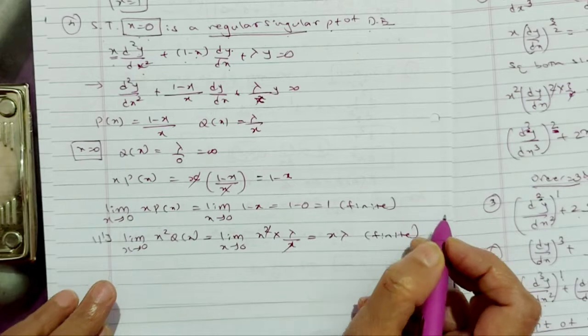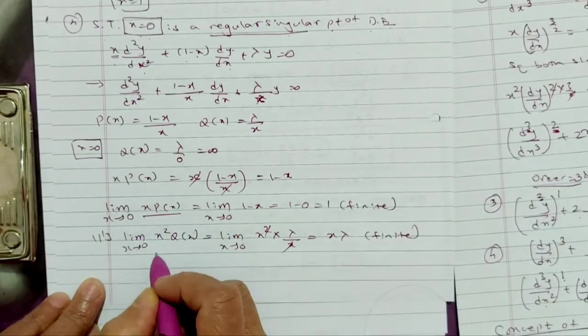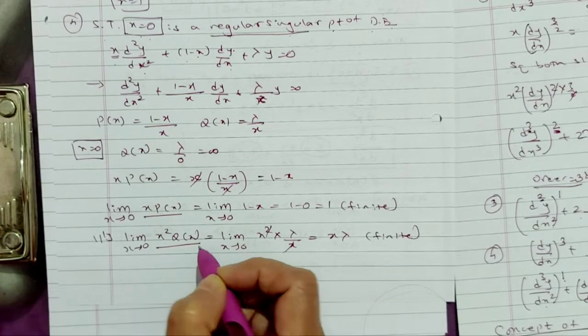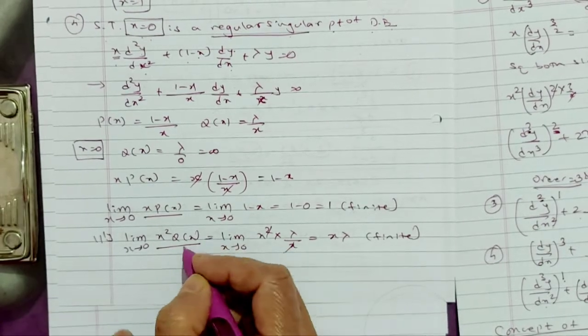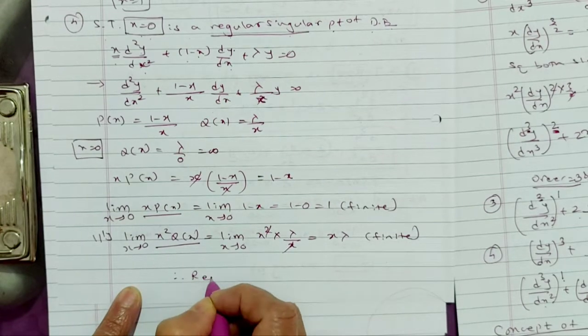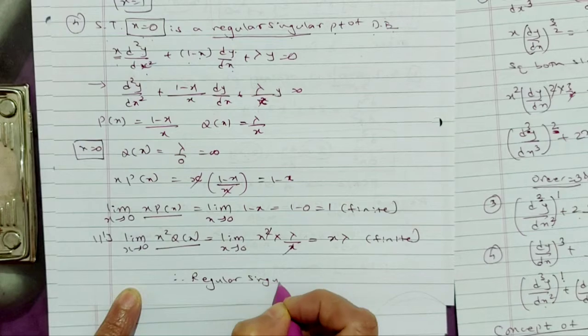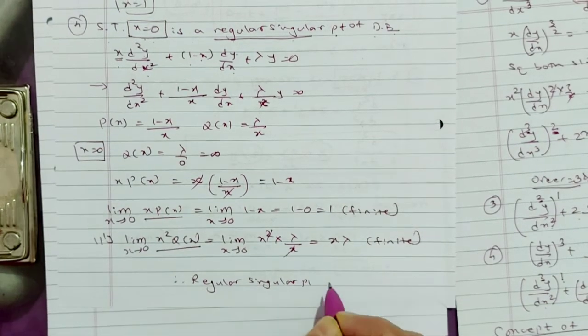Done? If it is finite, then we can very well say x p(x) and x² q(x) remain finite as x tends to 0, therefore it is a regular singular point.